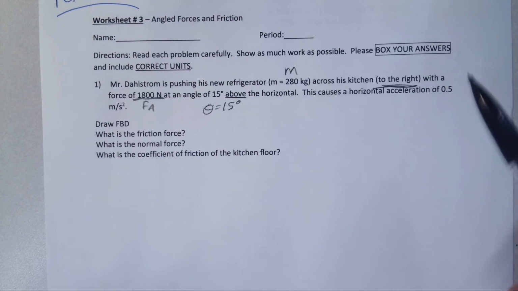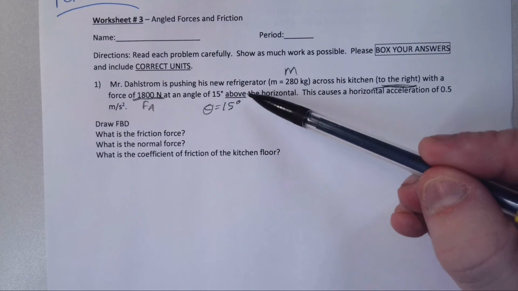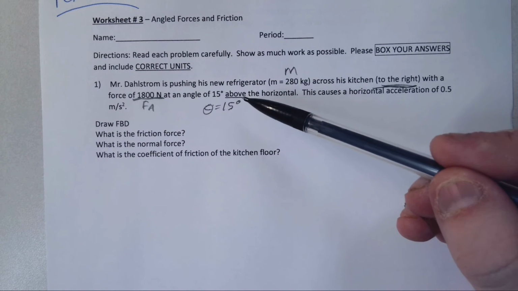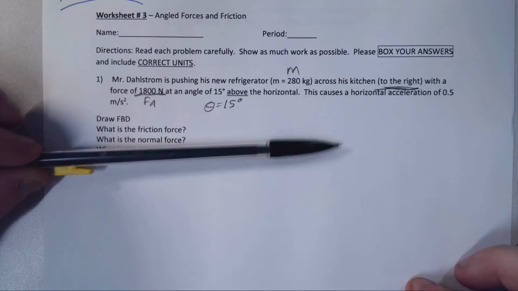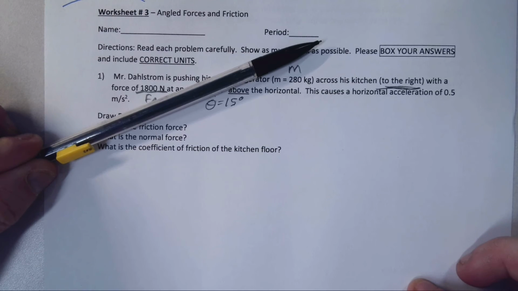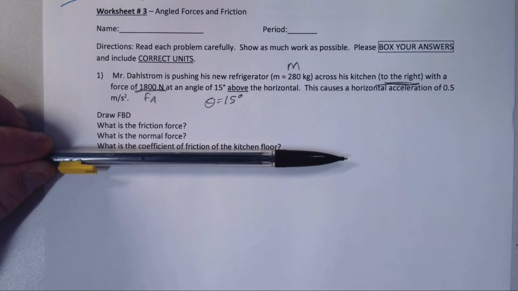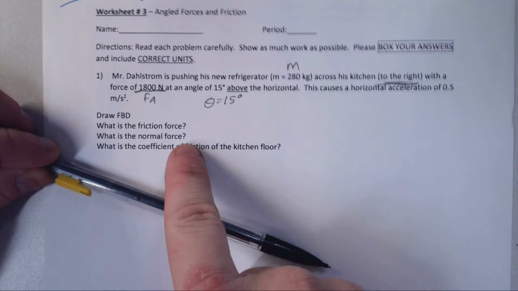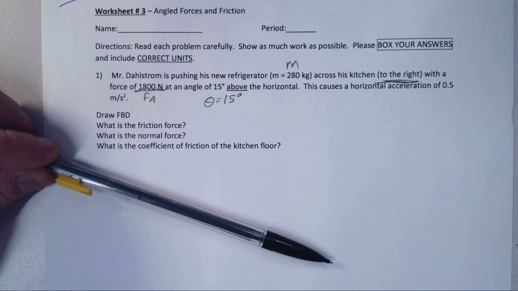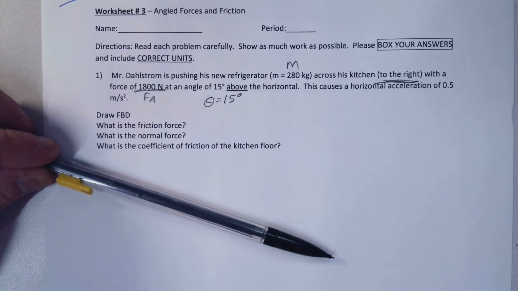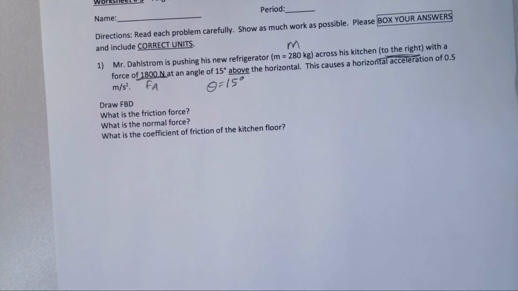Now, you say, well, above the horizontal, below the horizontal. We are going to decide what this looks like. Above the horizontal means that is the horizontal. Above the horizontal will be this. Below the horizontal will be that. Even if we had this below the horizontal, that theta would still be 15 degrees. It wouldn't be negative 15. It wouldn't be 345. It would be 15.